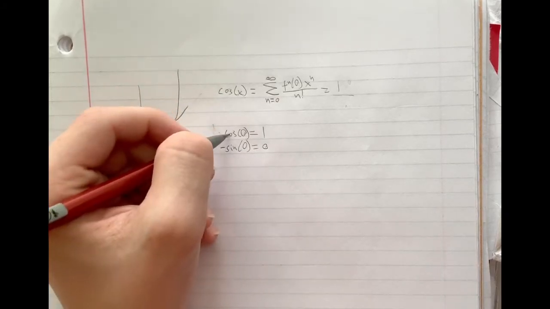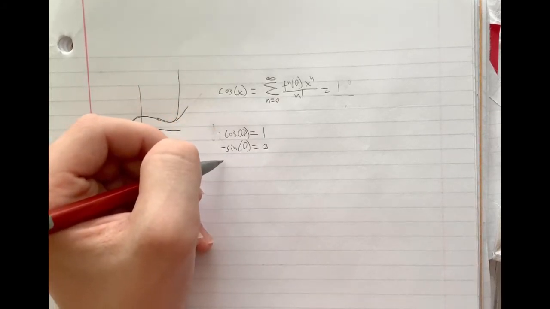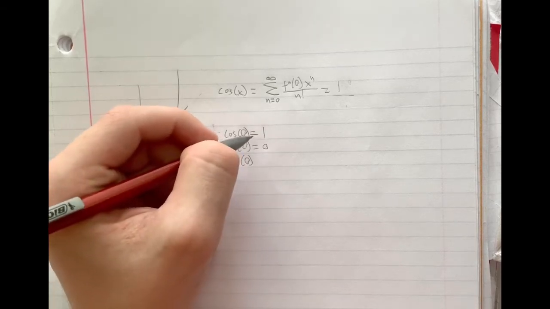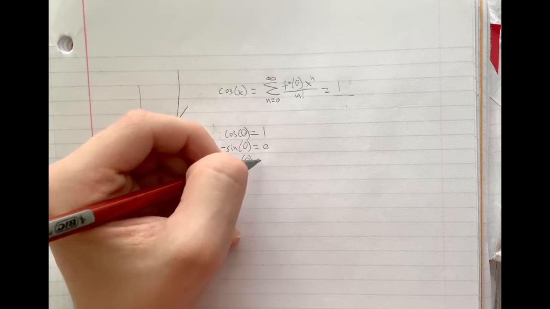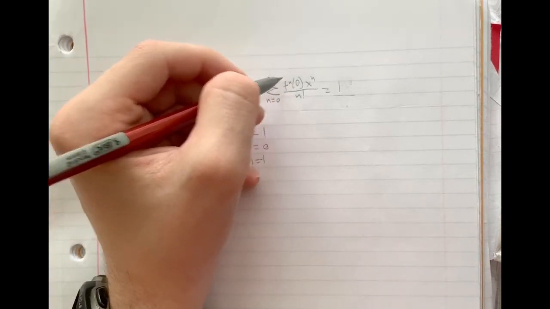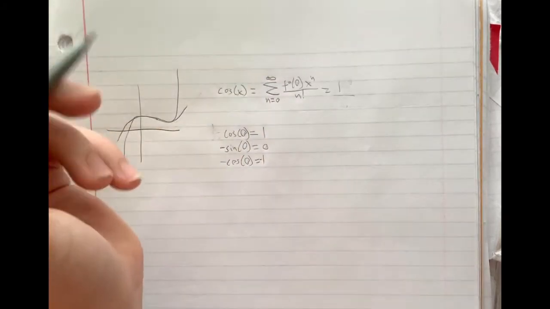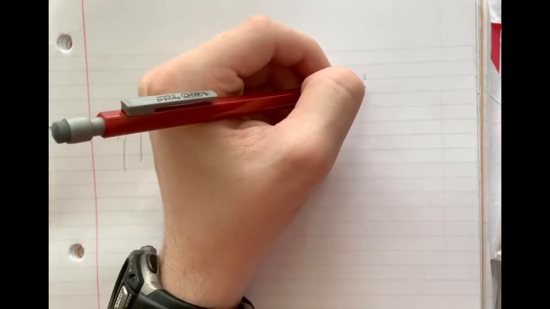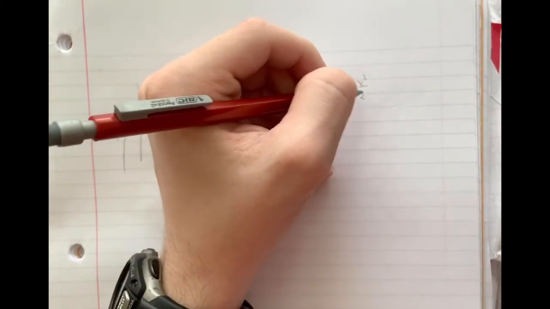The second derivative of cosine is equal to the derivative of negative sine, which is equal to negative cosine. Negative cosine of 0 is equal to negative 1. That means our coefficient here, the second derivative at 0, is equal to negative 1. We have minus 1 times x to the 2 over 2 factorial.